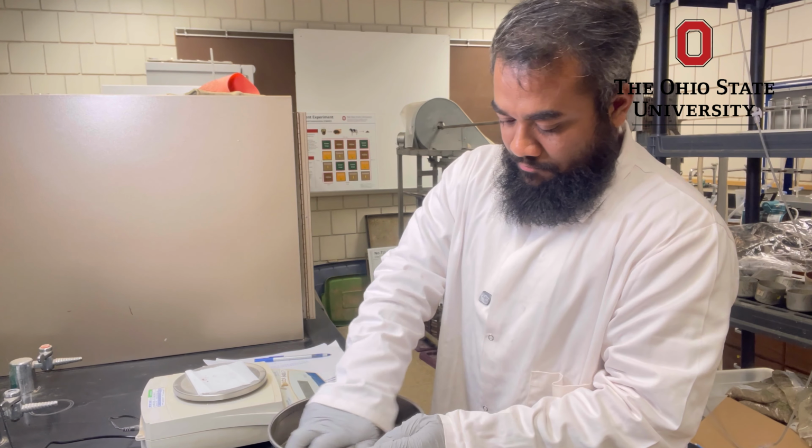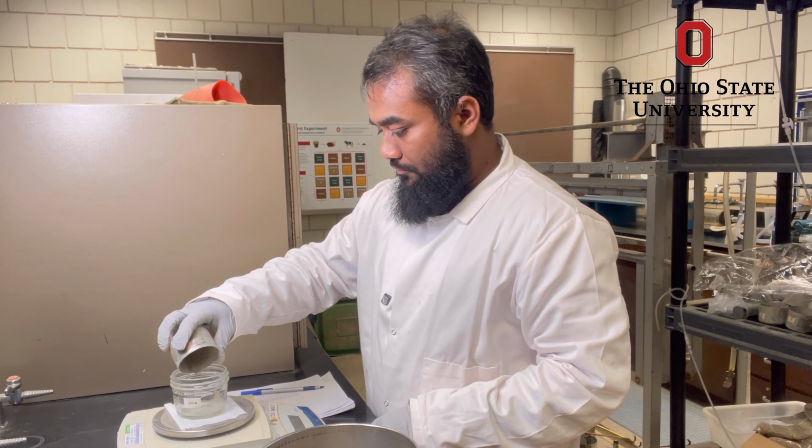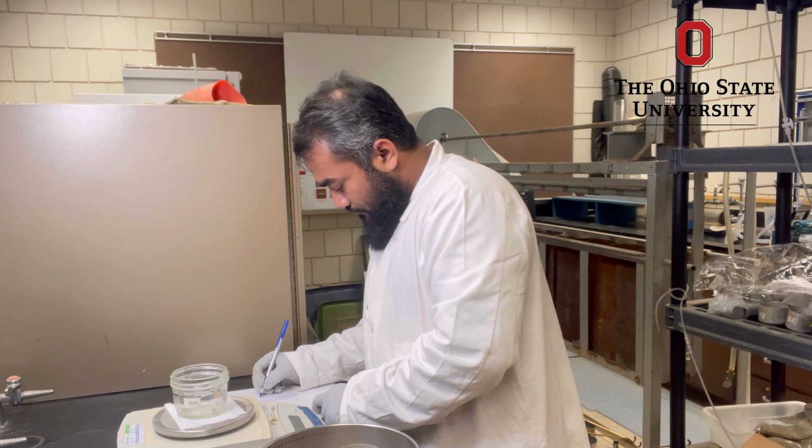After drying, the soil is passed through a 2 mm sieve. Material retained on the sieve is considered coarse fragments such as gravel. Step 6. Measuring coarse fragment mass. The coarse fragments are weighed separately to determine their dry mass contribution.